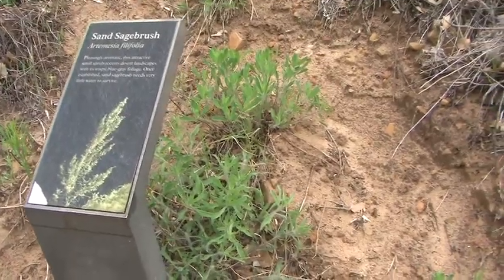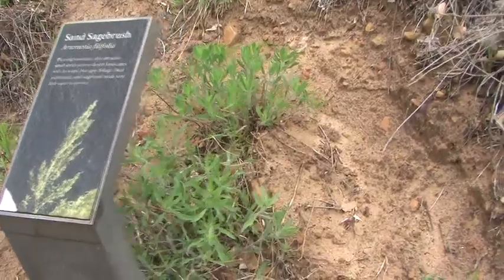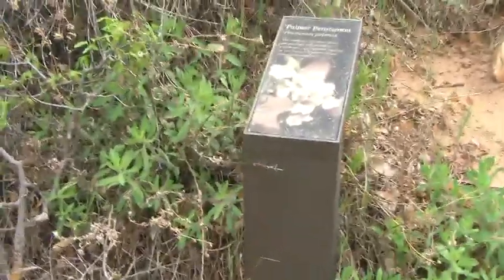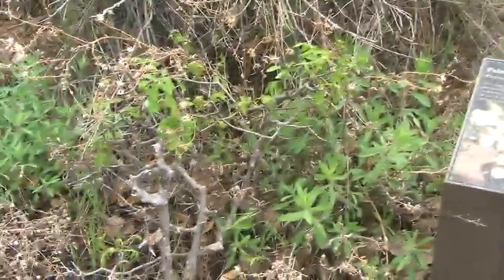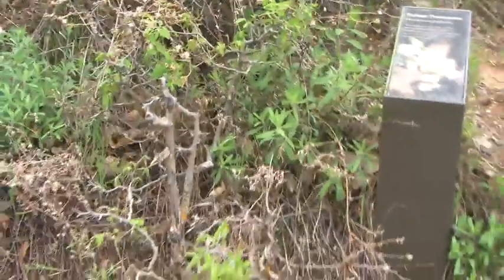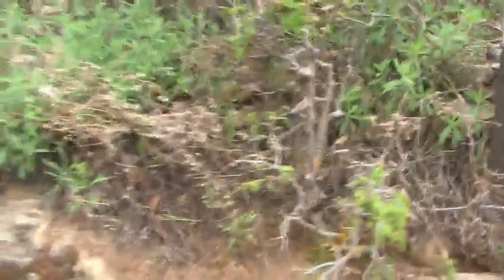Sand sagebrush. Survives well without water. You see the water down in the stream, but here on the side a quite different ecosystem. Palmopestamon, a wildflower. And it can attract hummingbirds.